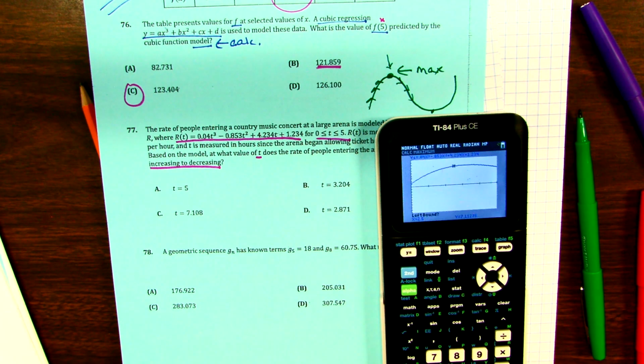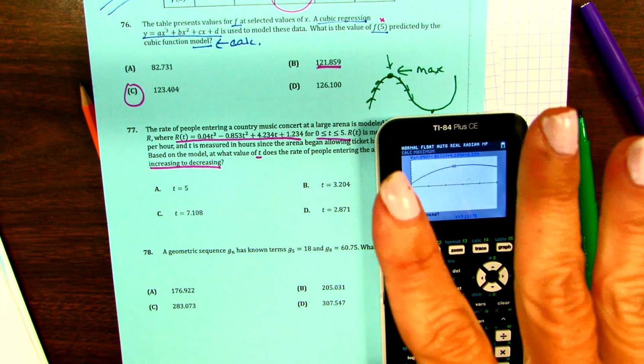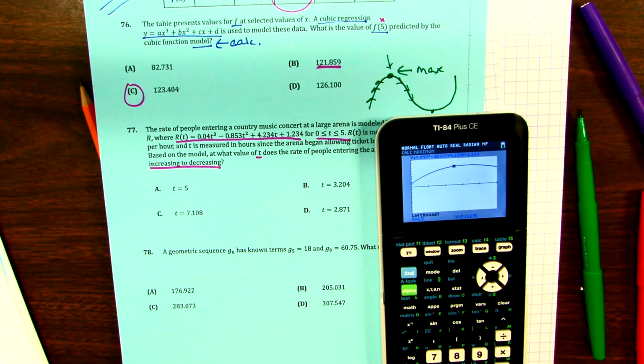So number 4, and this is where you do left bound, right bound, guess. And remember, your calculator always drops the cursor right in the middle. If that's a good place, that's fine. So here's the thing. The max is somewhere between my hands. That's good enough for the calculator. You don't have to get this close. You don't want to miss it, okay? You can be pretty far apart.